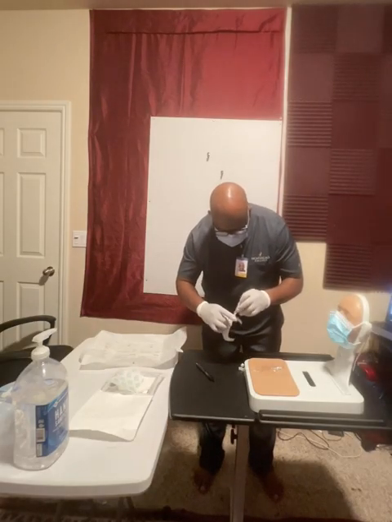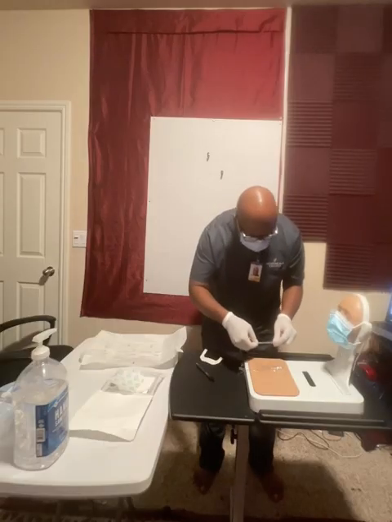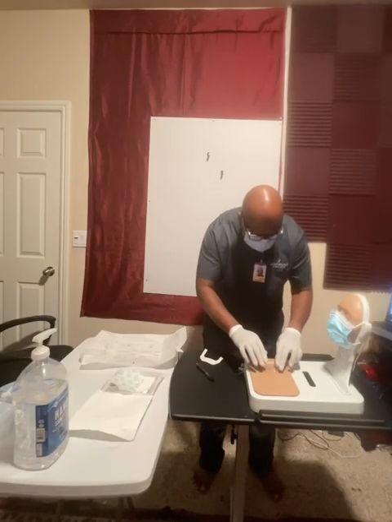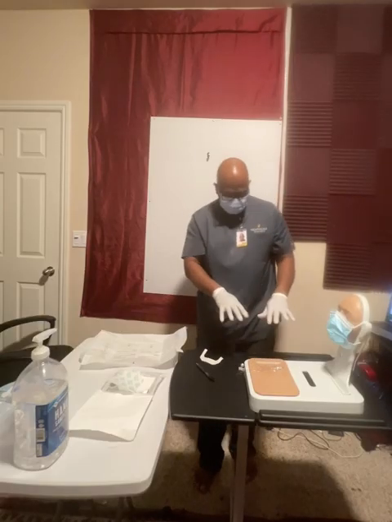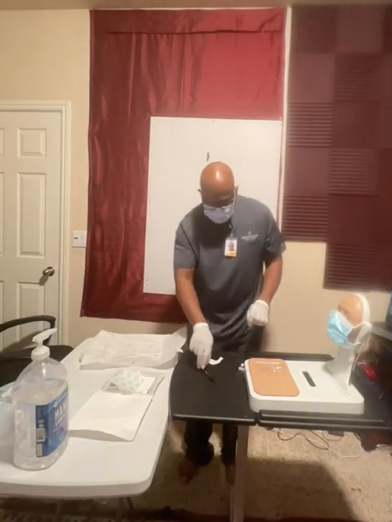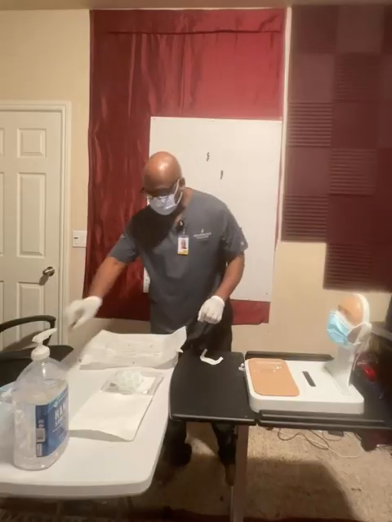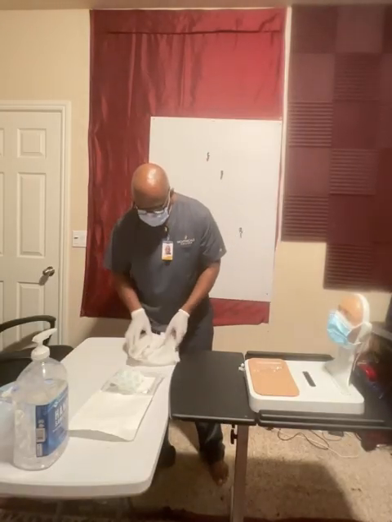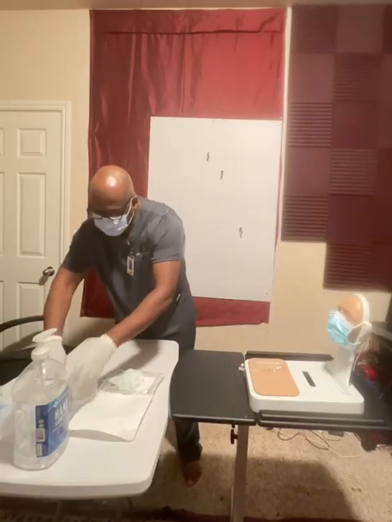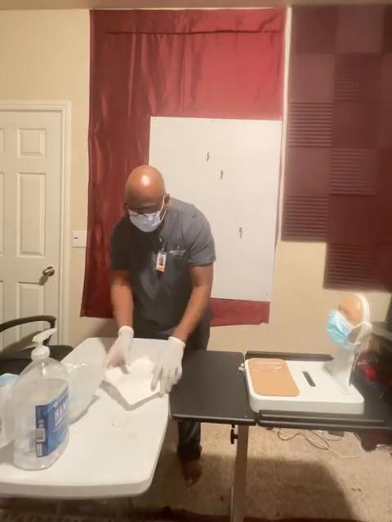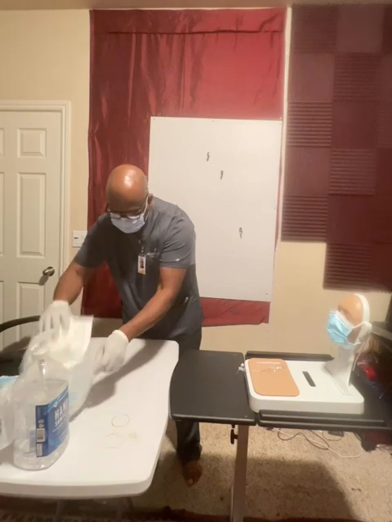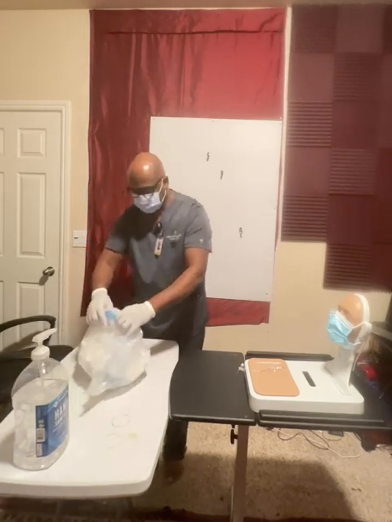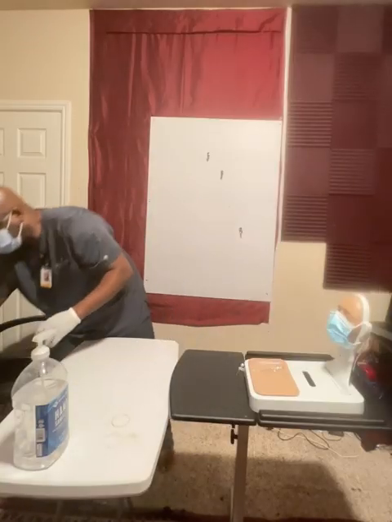Let's take this tape off. Good. We're going to put it along the edge of the transparent dressing because we don't want to cover up the site. We want to always have visual of that site. Then we're going to take this disposable pen and get rid of that. We want to clean up and put everything in the trash bag. Put that trash over here in the trash can.